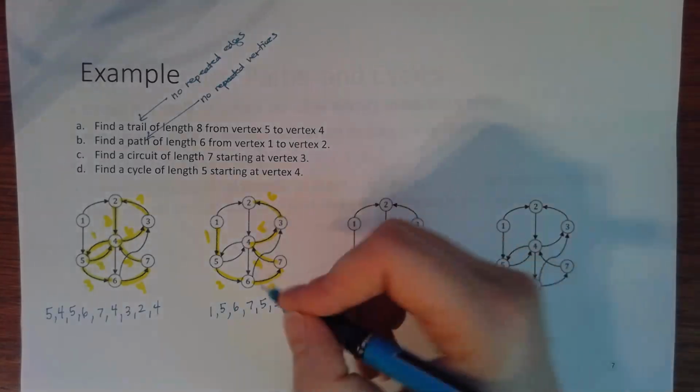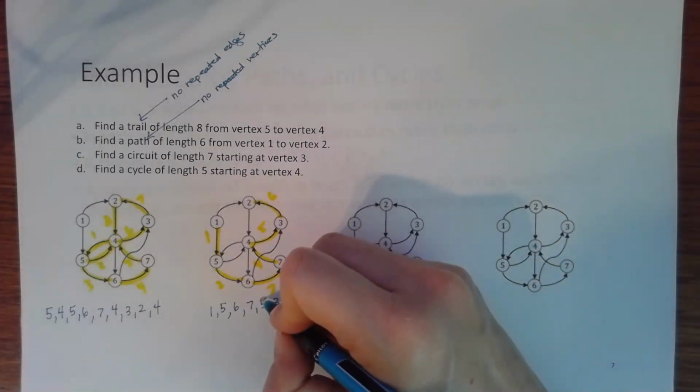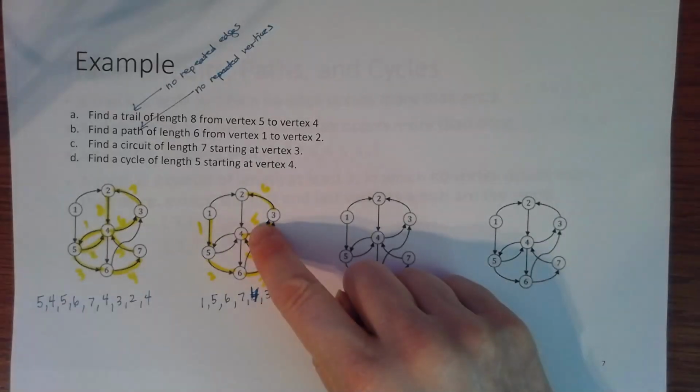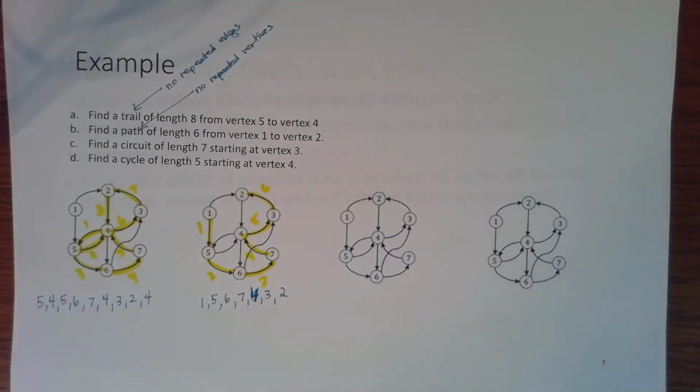Oops, I think I wrote this wrong. This was supposed to be a 4, because when I looked there, there was a repeated vertex. It shouldn't be. Okay, so 1, 5, 6, 7, 4, 3, 2. I think I was looking at the number 5. Sorry about that.